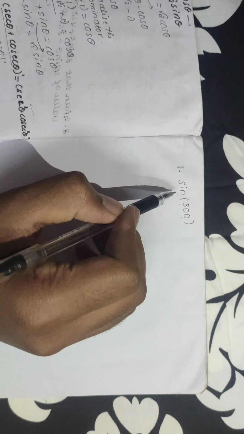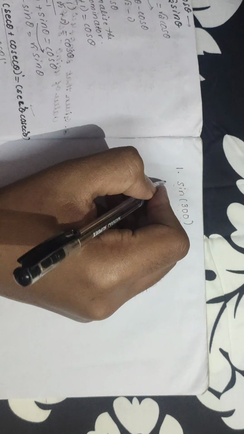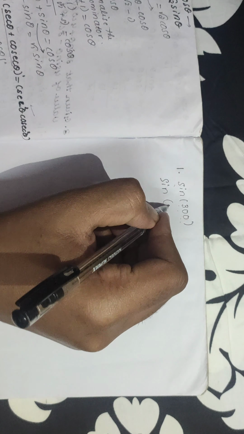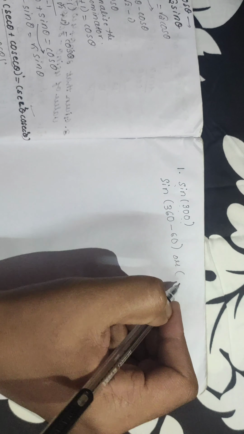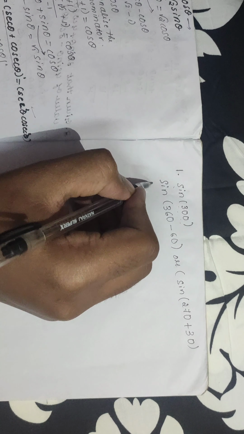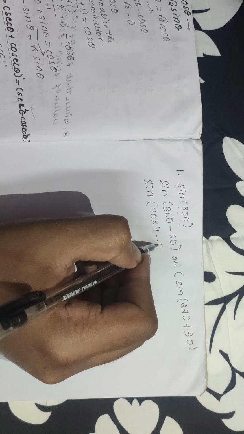In the previous class, we have learned some problems before exercise 6a and now we are going to learn an important concept in order to solve few problems in exercise 6a. So if the question was given as sine 300, in order to find this value, write this value in the terms of 360 minus 60 or sine 270 plus 30, so that this can be written as 90 into 4 minus 60.